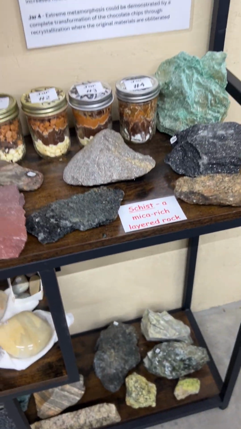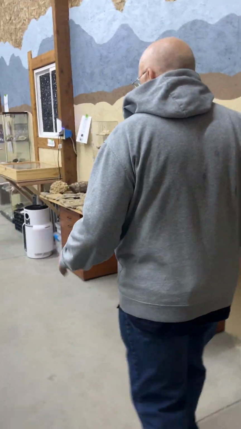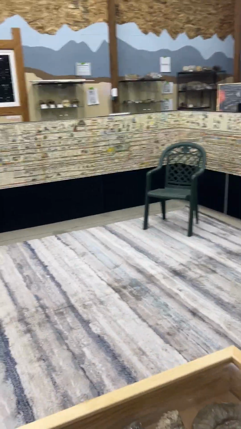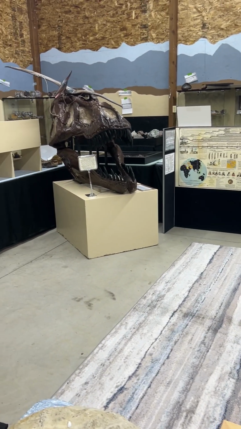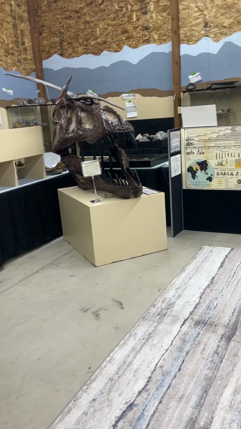Let me back up here. We're on one side of the room, but then we have an inside portion. Inside will be our classroom. It can take up to 15 or 20 students, where I can do classes. There's an actual cast of a T-Rex skull in the corner with a Pteranodon resting on his head.